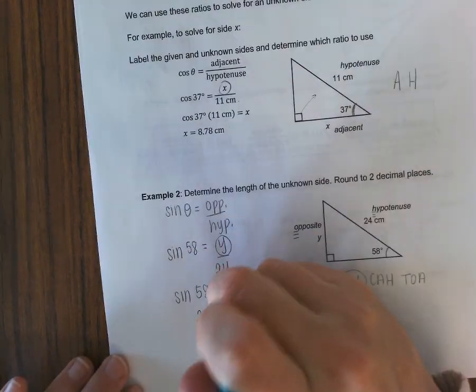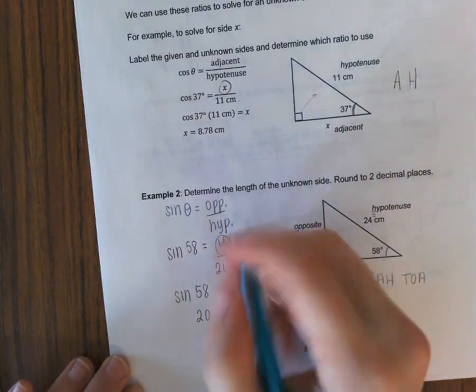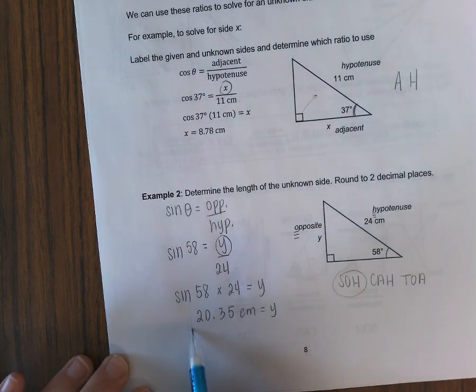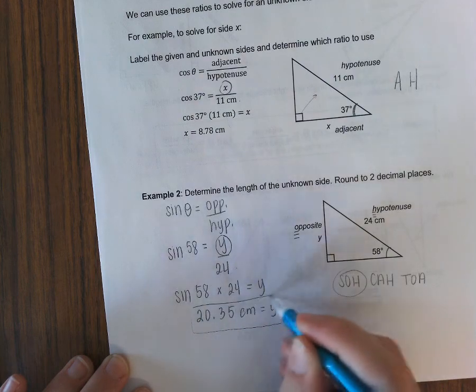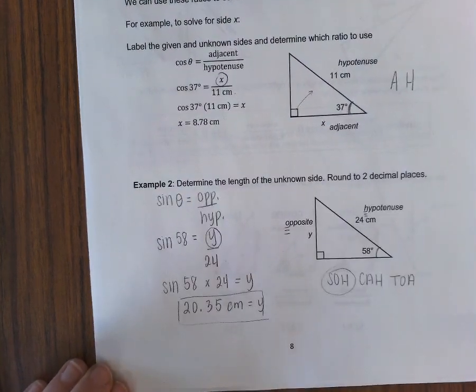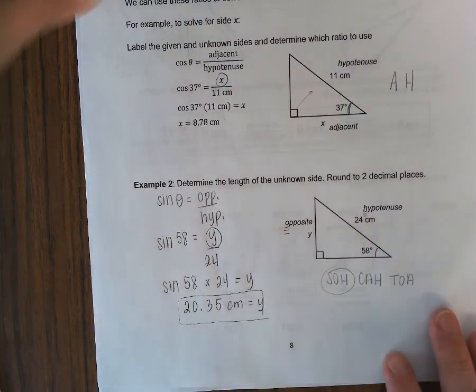And I should include the units, which are centimeters. So that would be the length of the unknown side, 20.35.